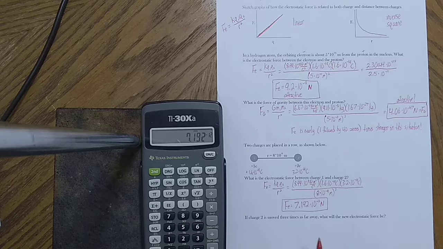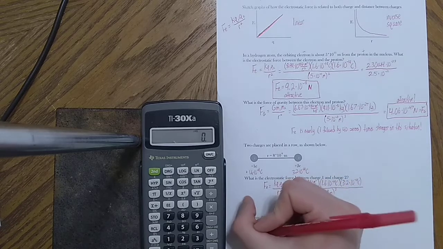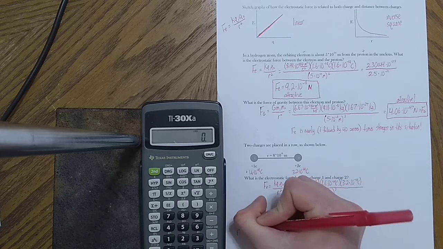Now I'm going to show you an algebraic method for solving questions. If charge 2 is moved 3 times as far away, what will the new electrostatic force be? I could very easily, just off to the side, take this number, 8 times 10 to the 9th, multiply it by 3, plug it right back into the same equation, and then square the new radius times 3. This is going to be the same. I'd get my new answer. I don't want to do it that way, though. I want to do it the algebraic way. Either there's a bigger chance of me messing up the numbers here with my calculator, or it just takes a while. Once you get used to doing this, it's much easier.